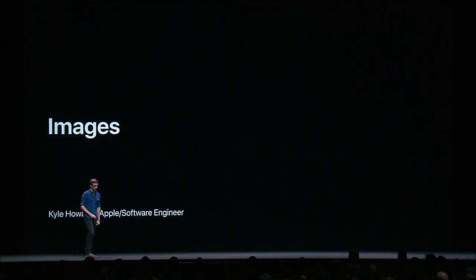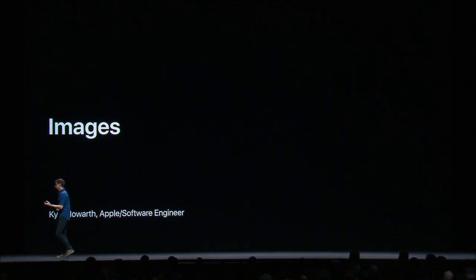Now I'd like to hand back to Kyle, who's going to talk about what can be some of the largest objects in iOS apps, and that's images. Kyle?